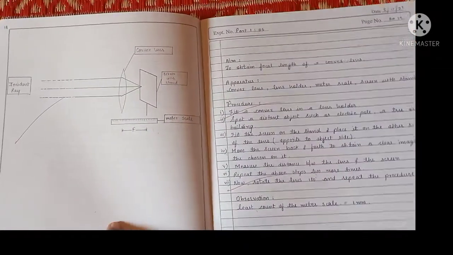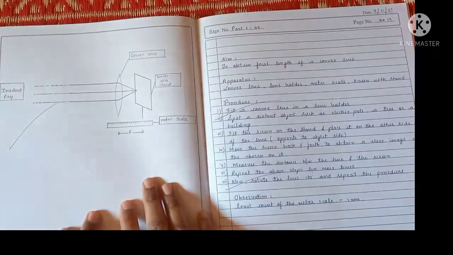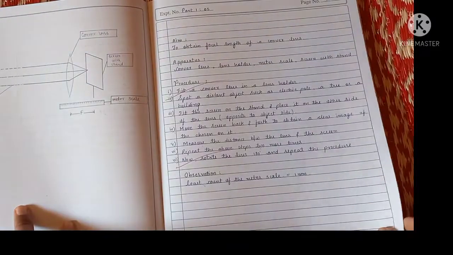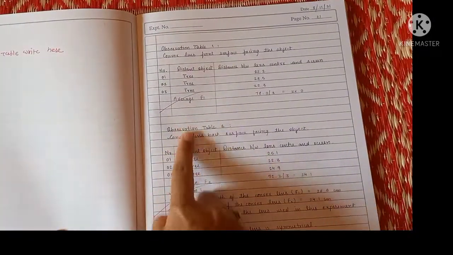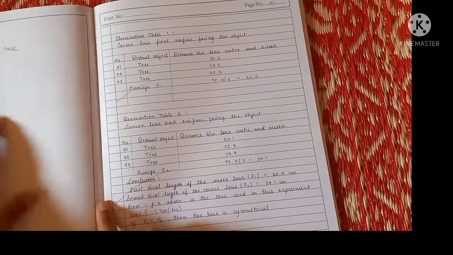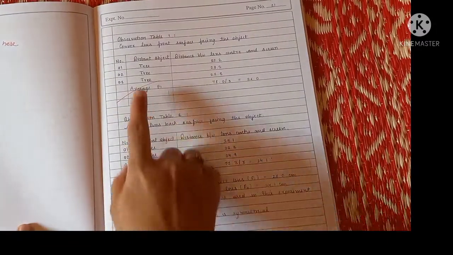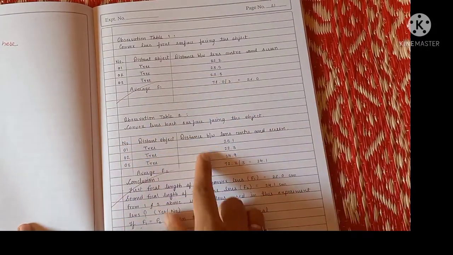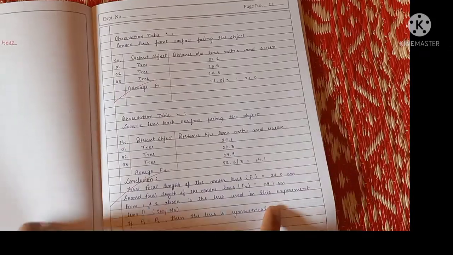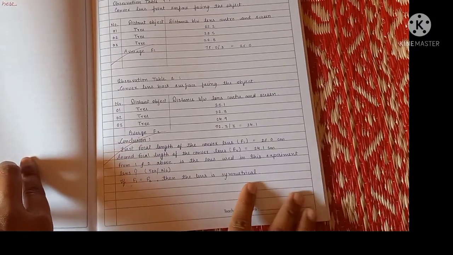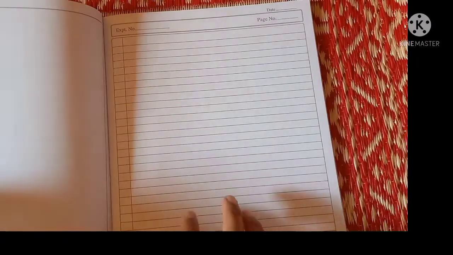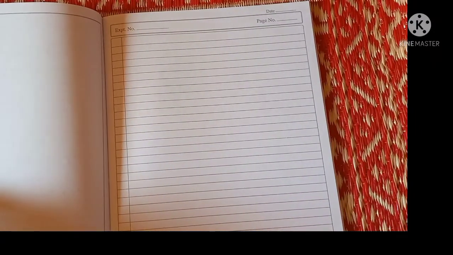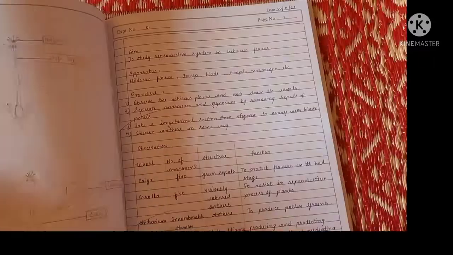Here also there is a diagram, so you draw the diagram on the blank page, and on the lined page, aim, apparatus, procedure and observation. Okay. Here there are 2 observations. First is observation table first, observation table second, and after that conclusion. This is all part first practicals. Then we consider the part second. Then let us see the part second practicals.